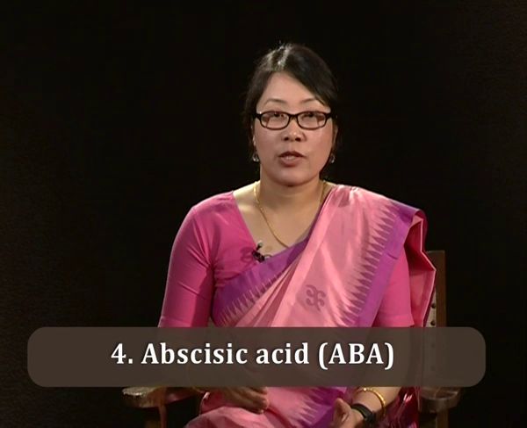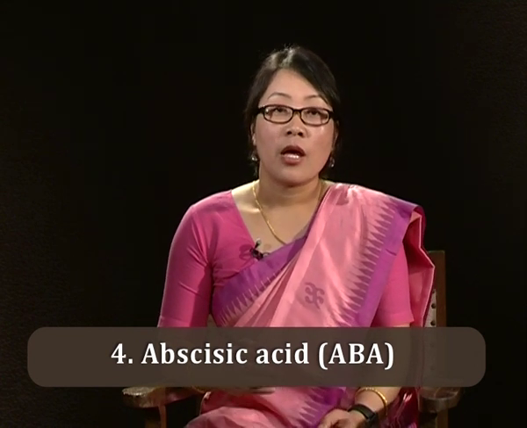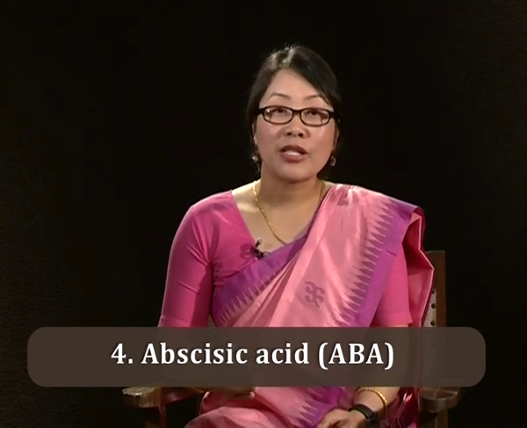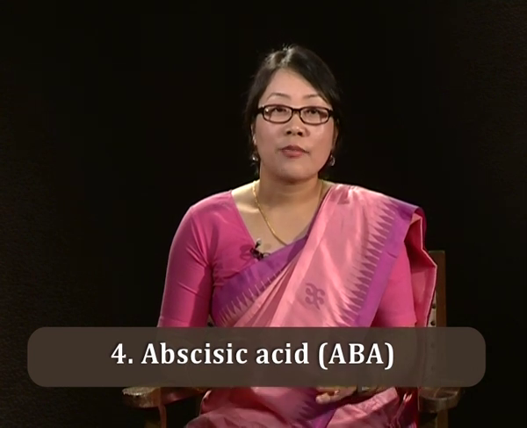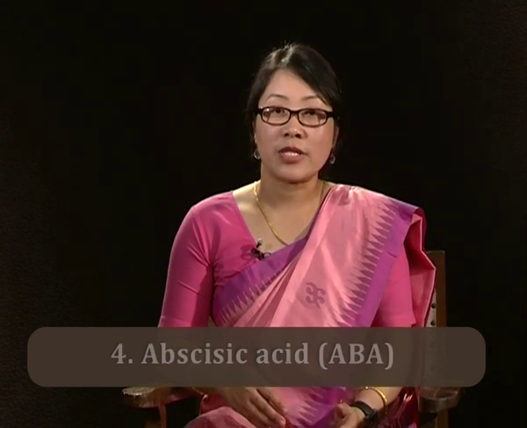The next growth regulator is abscisic acid or ABA. ABA is used in plant tissue culture to promote some distinct developmental pathways such as somatic embryogenesis. Then, the last group of plant growth regulators is ethylene, which is a naturally occurring gaseous plant growth regulator controlling fruit ripening in climacteric fruits and is not commonly used in plant tissue culture.